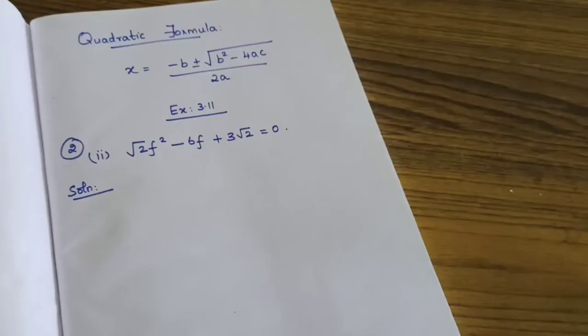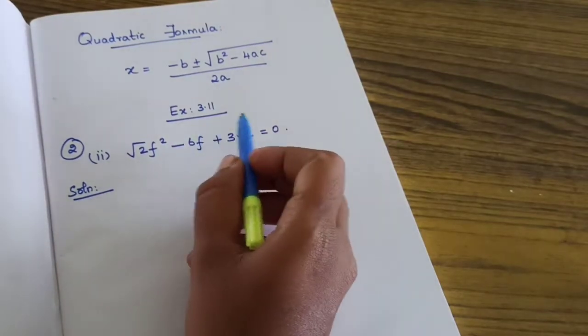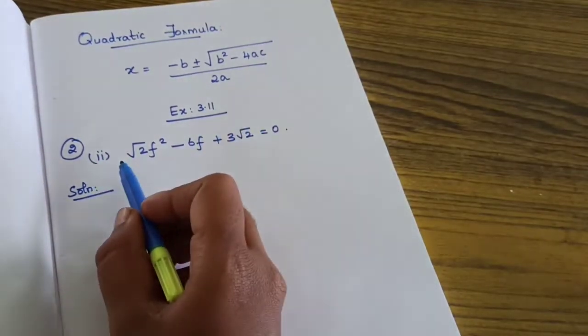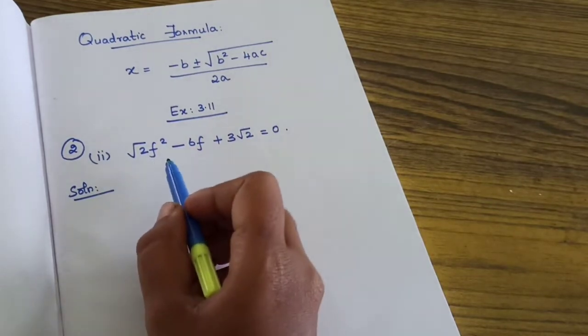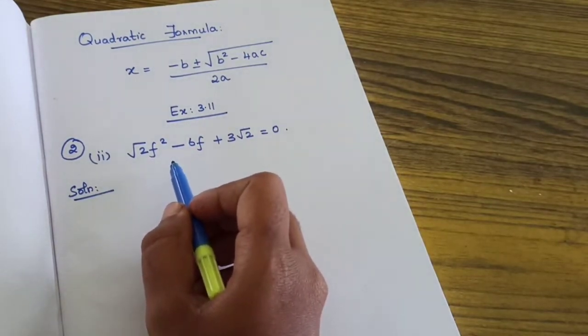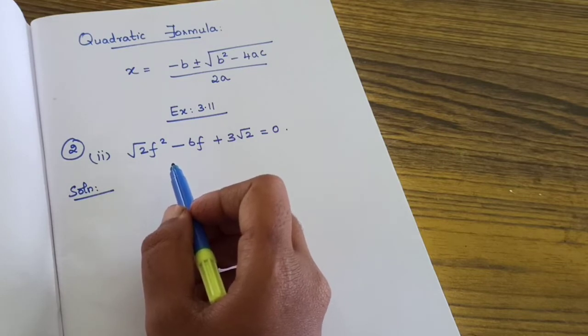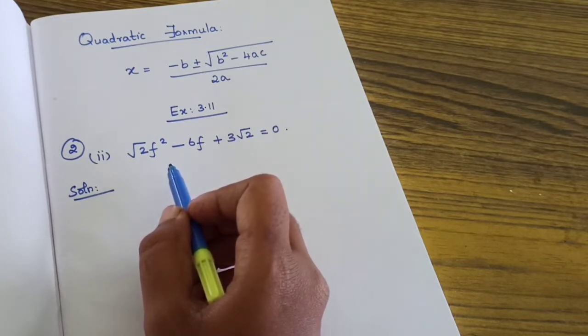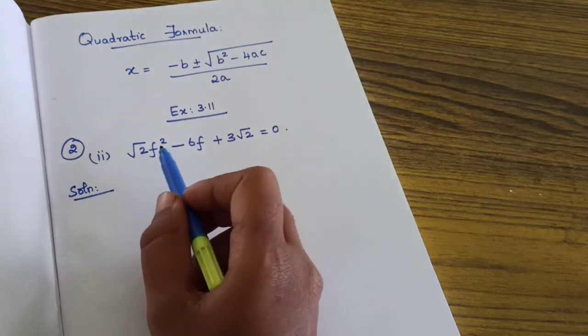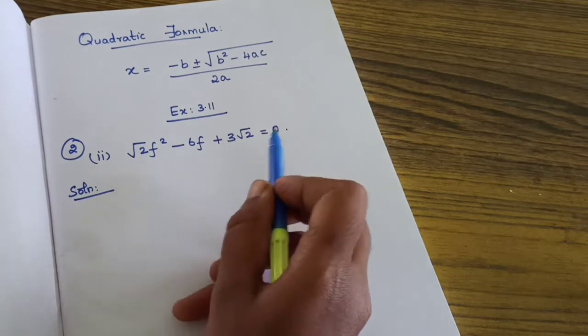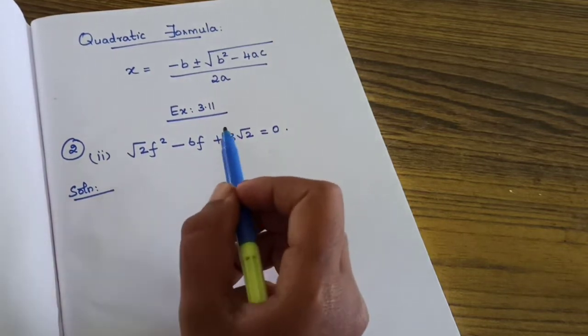Listen dear students. Exercise 3.11, second problem, second Roman. Just read the question: solve the following quadratic equations by formula method. You can turn your textbook to page number 114. The first one and third one you already did as homework. Now the second problem: root 2 f square minus 6f plus 3 root 2 equals 0. This question we need to solve.